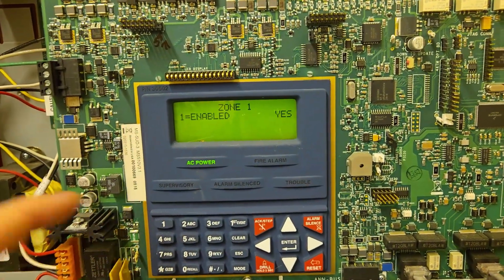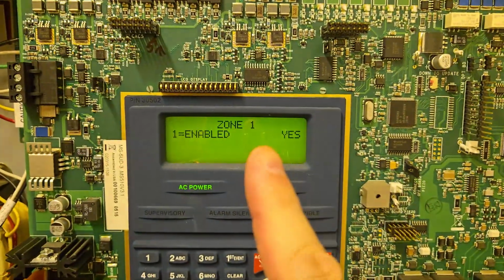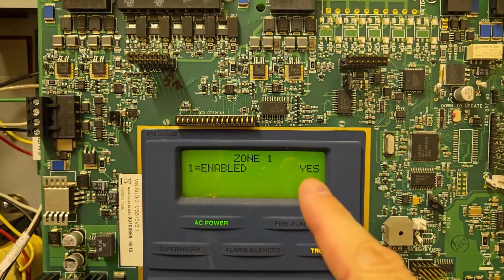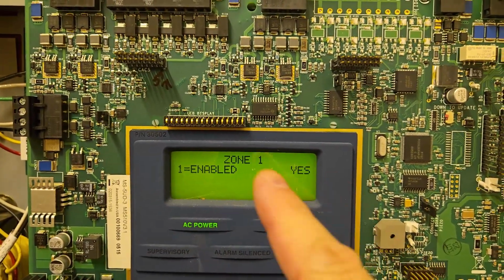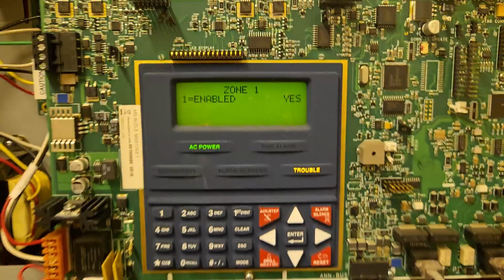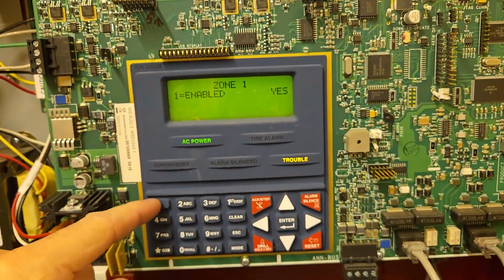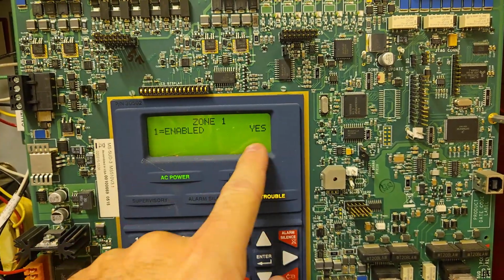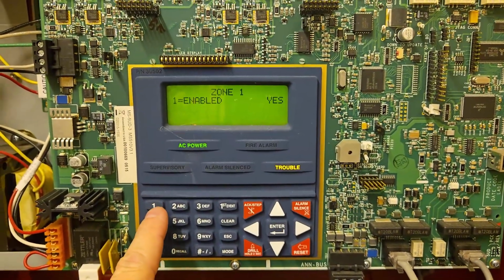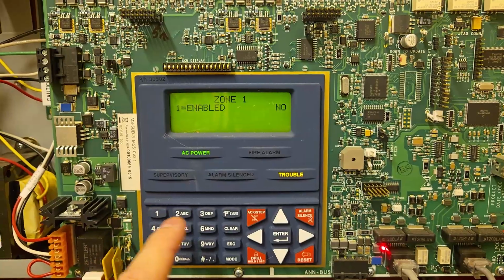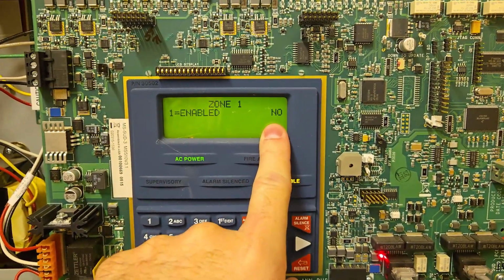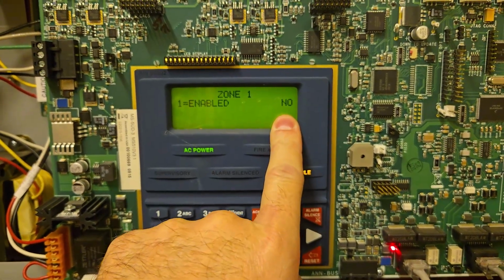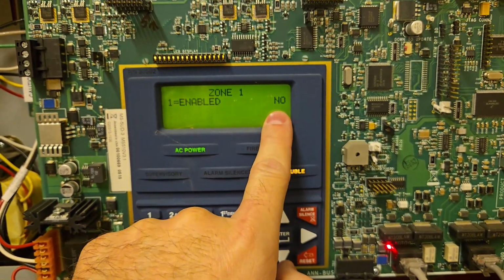So I'm going to hit 1, and it's going to say zone 1. It says 1 equals enabled, and then yes. So right now zone 1 is enabled. So if I hit the number 1 on the board here, this is going to turn to no. So right now it is 1 equals enabled yes. I'm going to hit number 1, and it's going to switch to no. So now it says no. So now if I exit out, it's going to disable this zone. So zone 1 will be disabled.